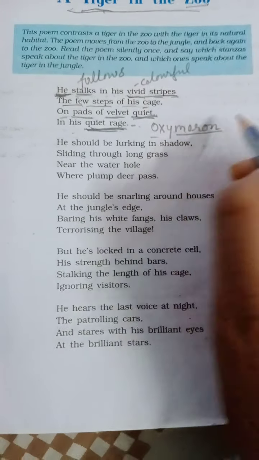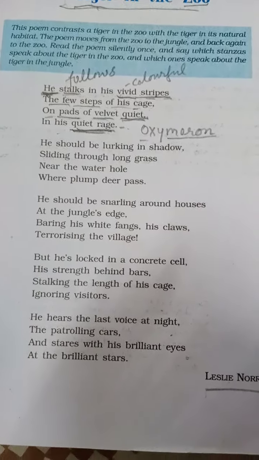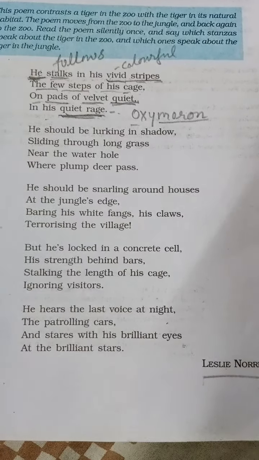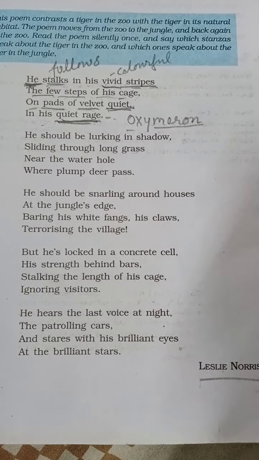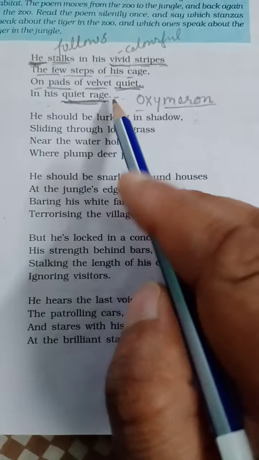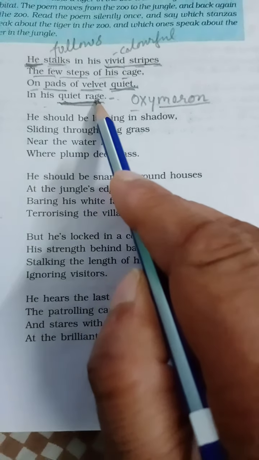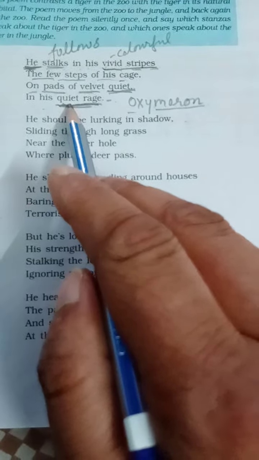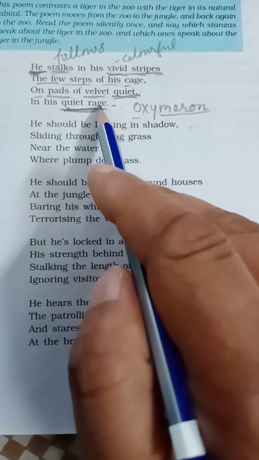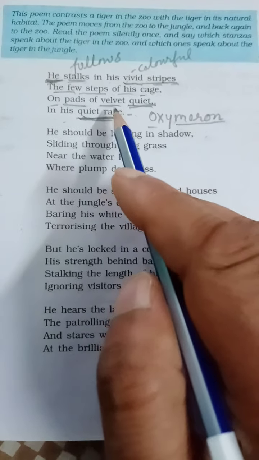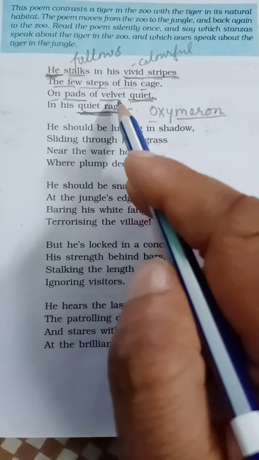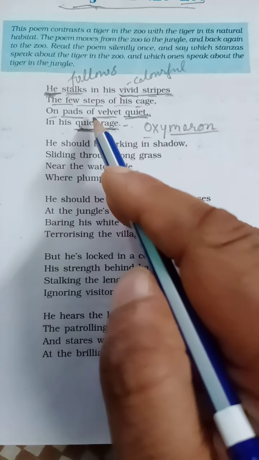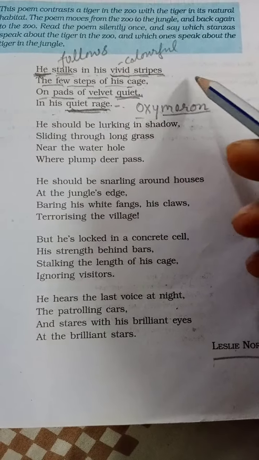Oxymoron is when two opposite words are put together. For example, if we speak this in Hindi, how bad he is, वो कितना बुरा है, अच्छा बुरा है. So here two words that are opposite each other are put together. Example of oxymoron. In his quiet rage means, no doubt by nature, by temperament, tigers are known for their anger, but now he is very quiet. Why? Because he is in confinement. There is no use of his anger. So I think the first stanza is clear.